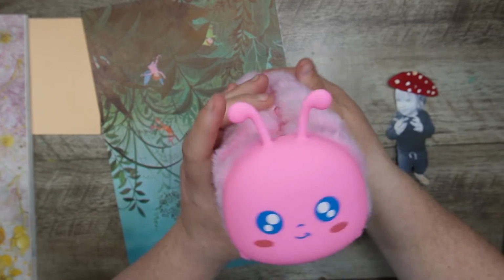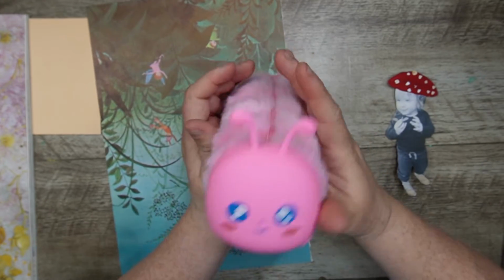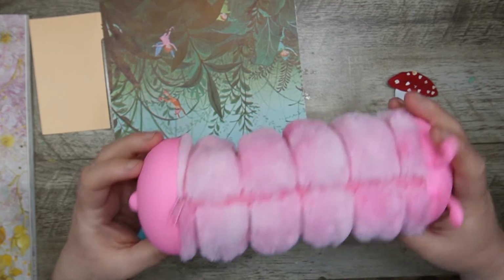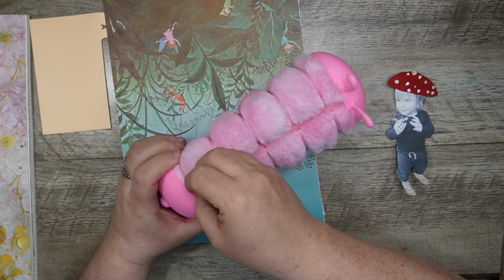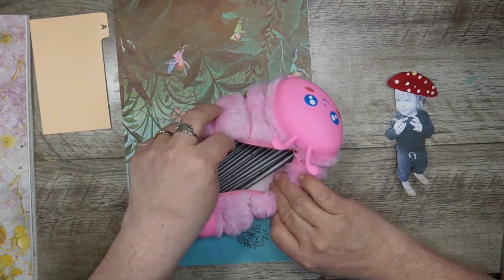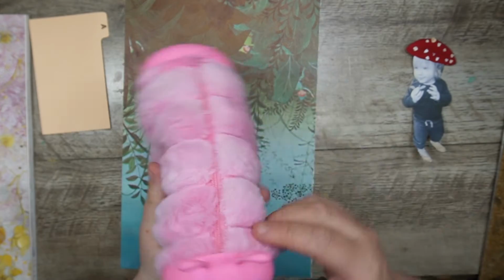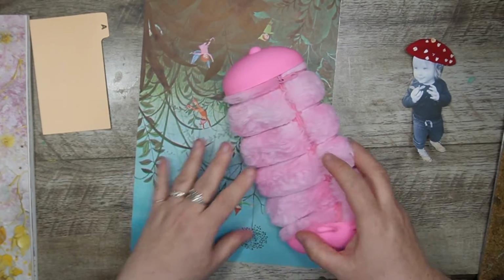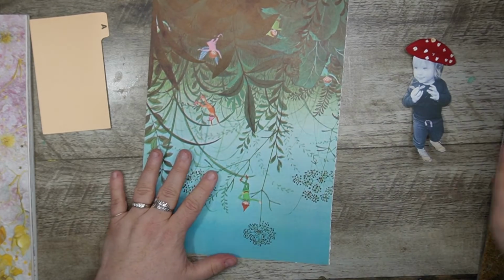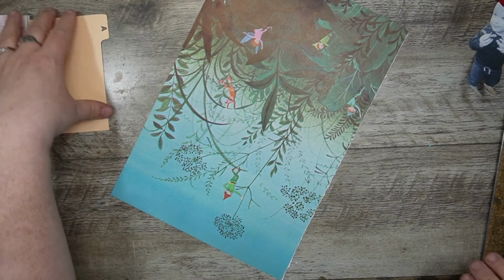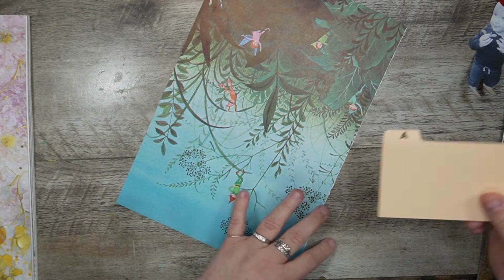It's this fuzzy, ripply caterpillar, and it's got this cute little face, and they have them at Dollarama. I had to get some little paintbrushes today anyways, because my daughter has kind of annihilated a few of mine. So now they hide inside of here, and I have this adorable little paintbrush pencil case. Okay, we're getting off track here. Let me get back to it.